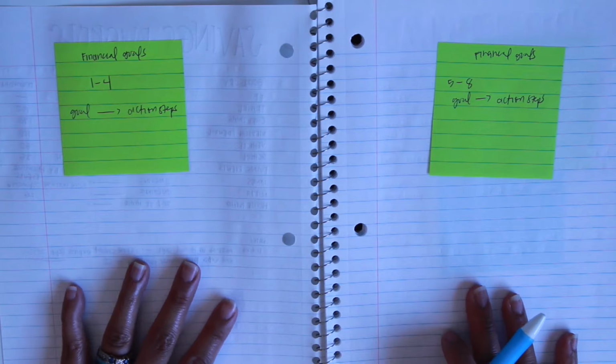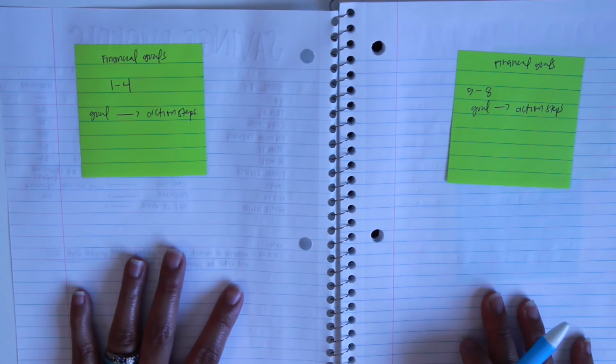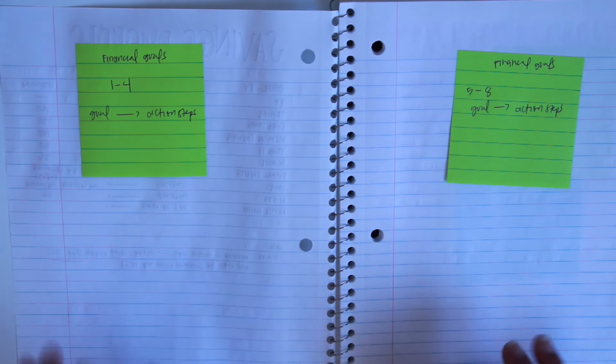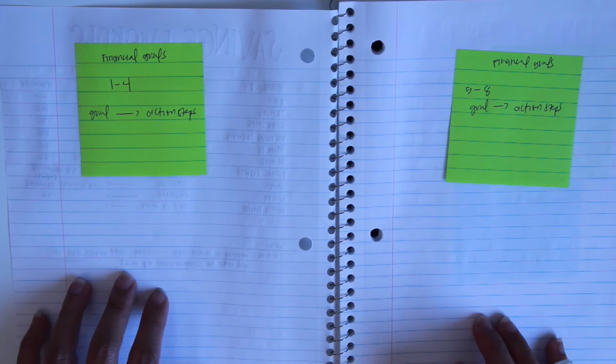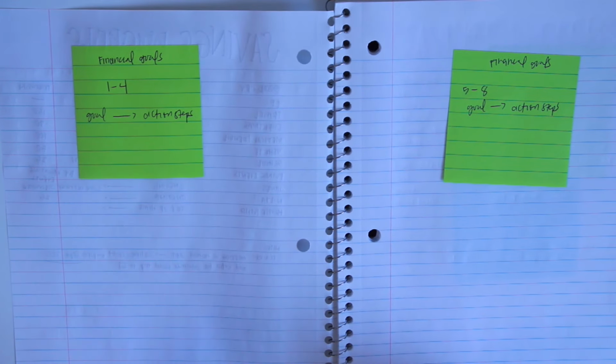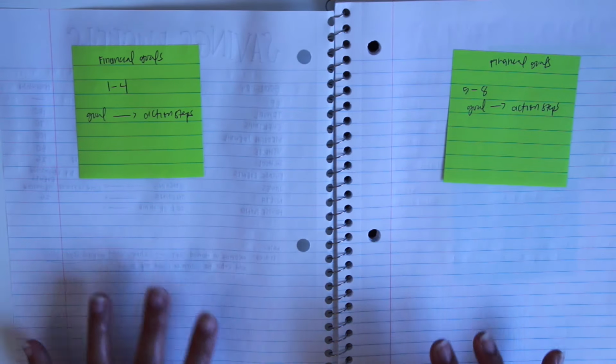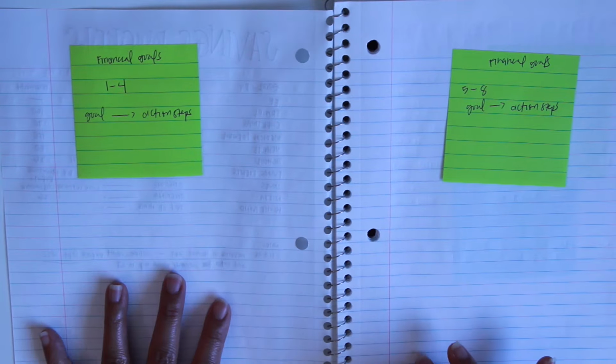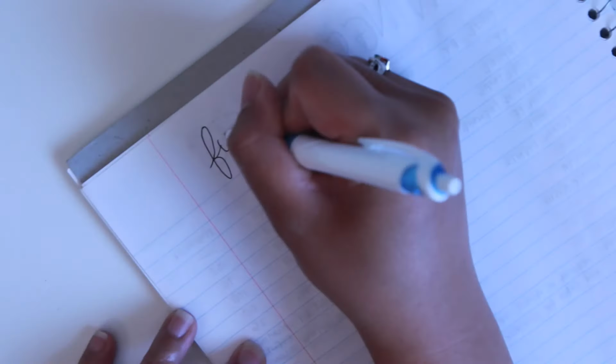I have it on 2 pages because what I want to do with the goals is I want you to list out your goals, and I want you to also list out the action steps that you need to take in order to achieve those goals. So I'm going to rewrite all of mine and kind of show you my thought process with that.